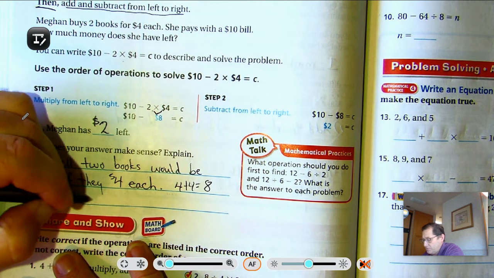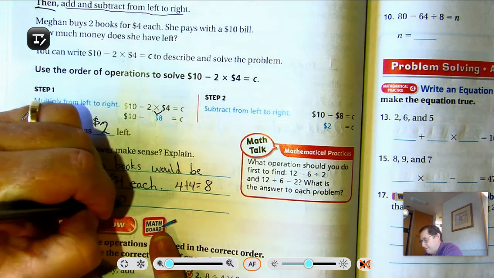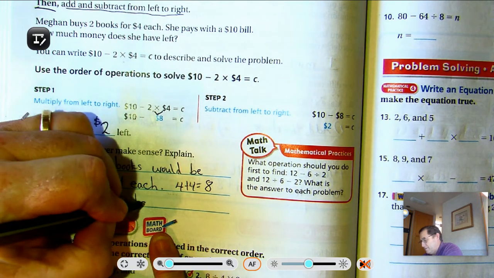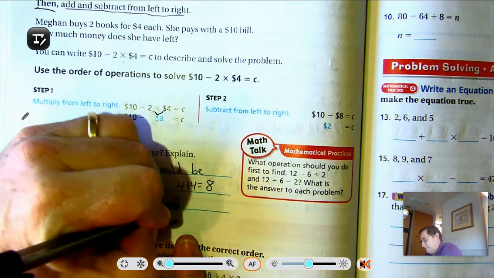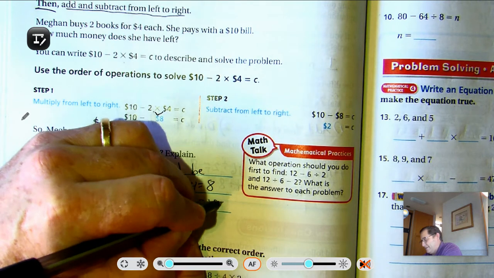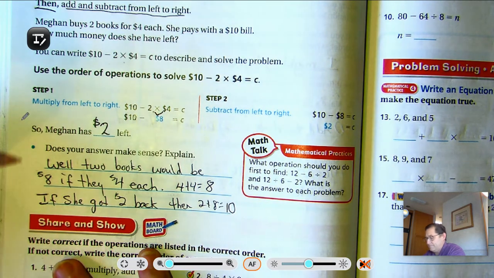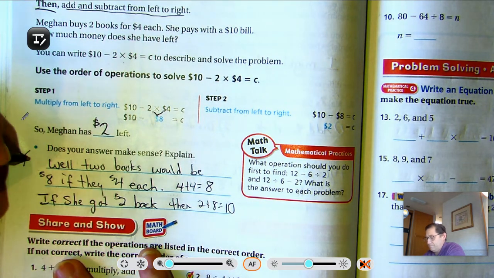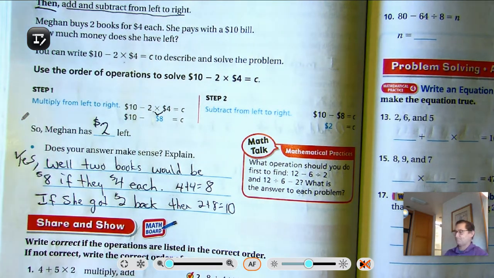If she got $2 back, then 2 plus 8 equals 10. Yes, our answer makes sense.